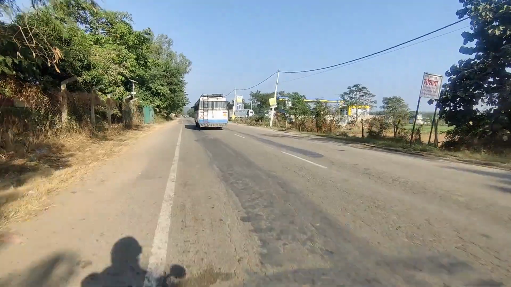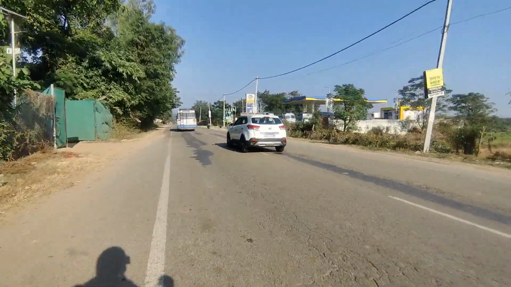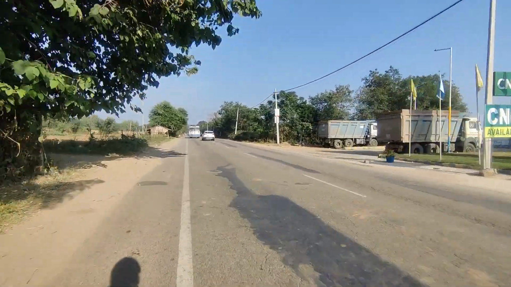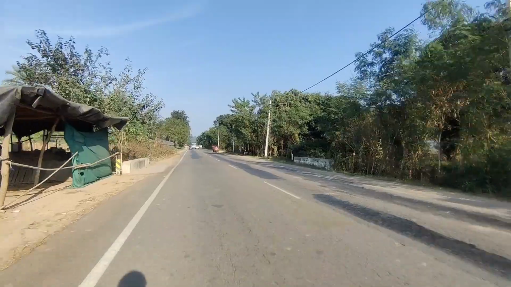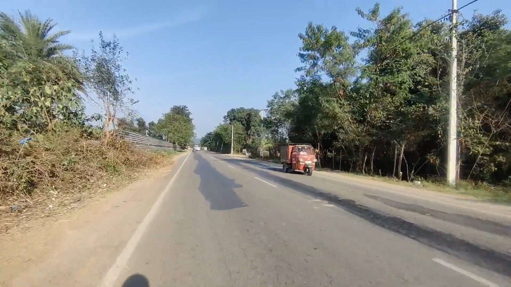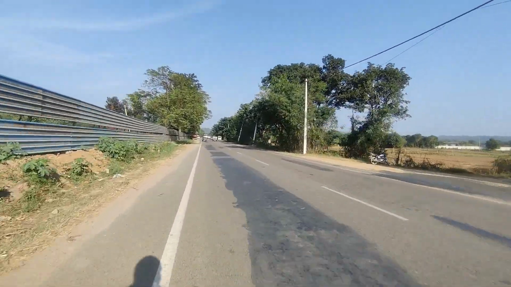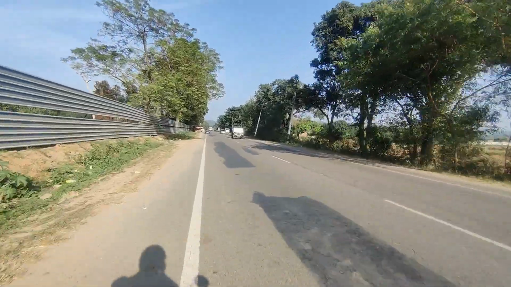A city bus has just crossed by us, and must be going to Nalagarh or Baddi. We are inching closer to Siswan Dam, which is basically around 3 or 4 kilometers from this T point.